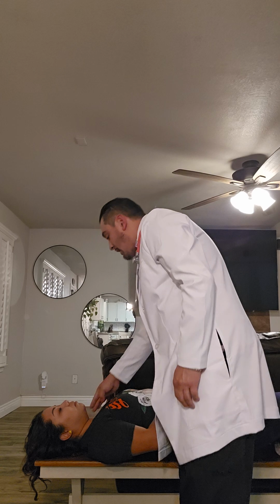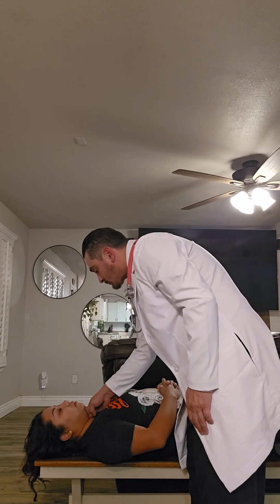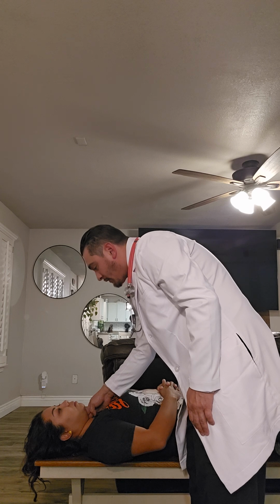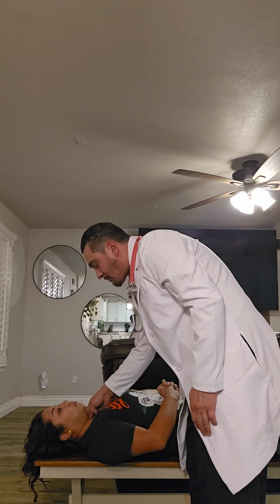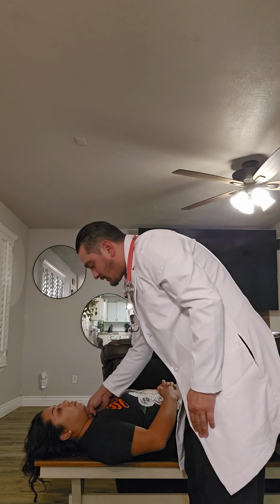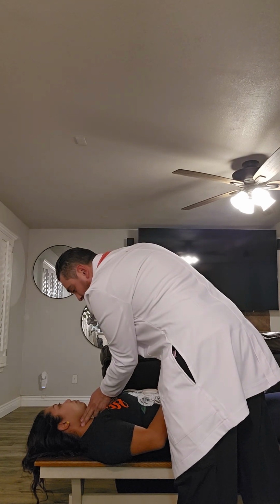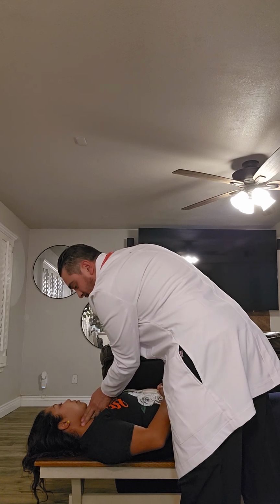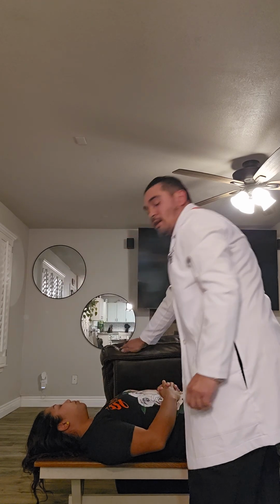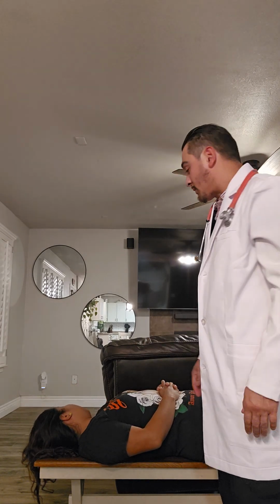I'm going to go ahead and palpate it. I am able to feel a nice pulse. It is a normal pulse. It's not thready. It's not bounding. I'm also going to check on the patient's right side, and I do feel a nice, regular pulse. It is not bounding, it is not thready.